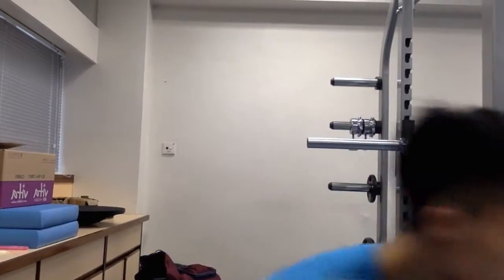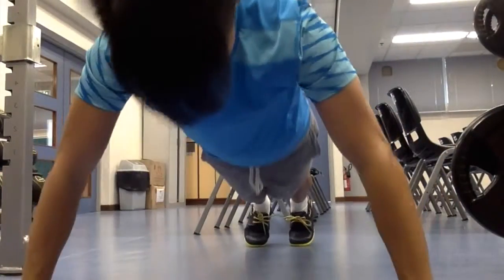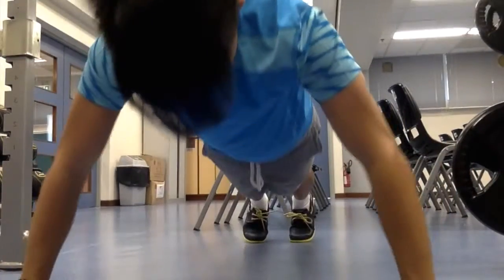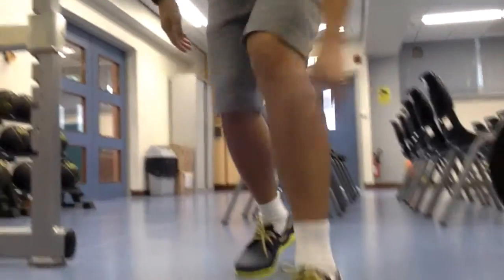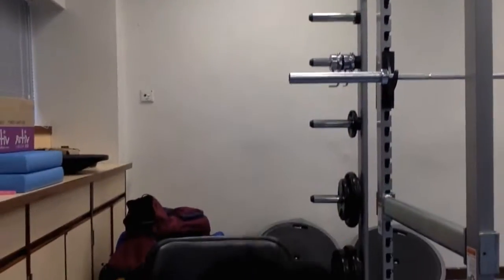I'm going to demonstrate 2 exercises. You can train the serratus anterior muscle and the deltoid muscle. The first one is a push-up. You can train your serratus anterior muscle through push-ups. The next one will be the shoulder press. With the shoulder press, you can train your deltoid muscle.